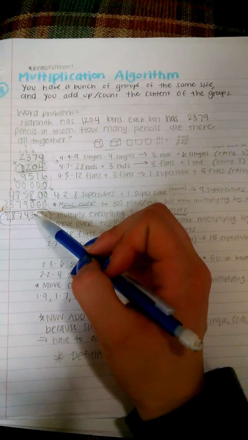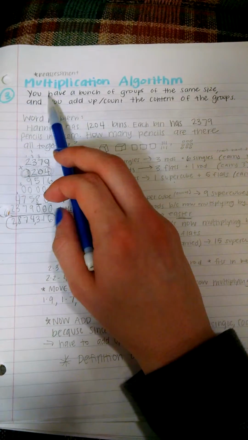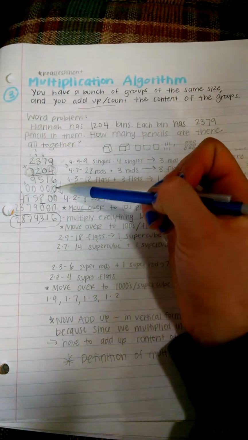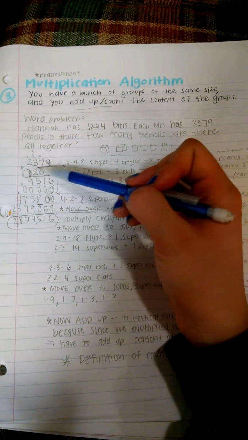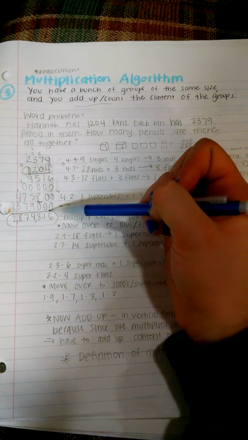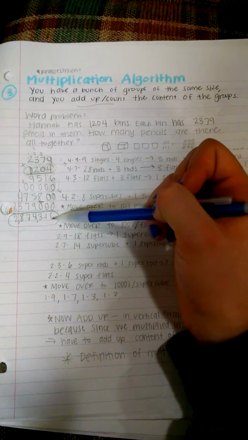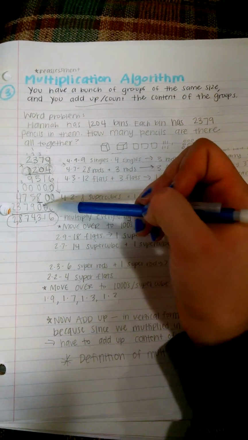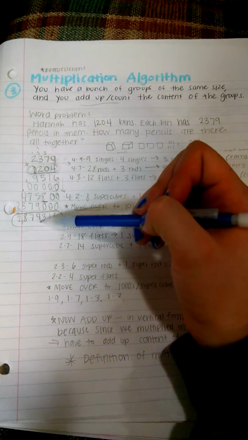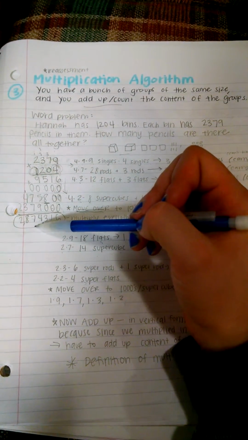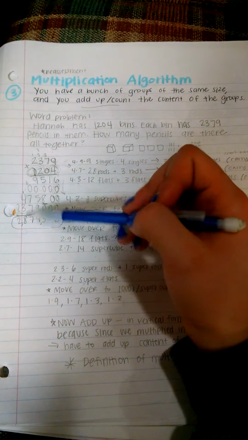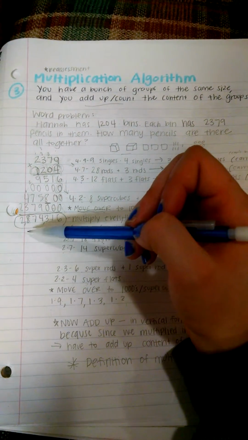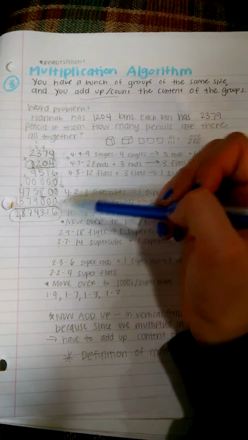Now we have to add up all these groups, because if we go back to the definition, you have a bunch of groups of the same size, and you add up or count the content of the groups. So we have 4 different groups right here from multiplying everything by these different units. So we have to add them up. So 6, 0, 0, 6, and 1, and this would be 13. Carry that 1 again, since we're in base 10. And this would be 34, carry that 3. This would be 17, carry that 1, 8, and 2. So the final answer is 2,874,316.